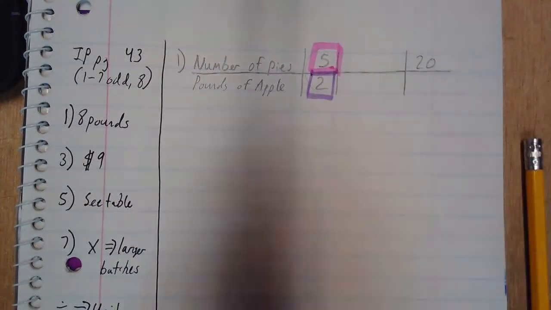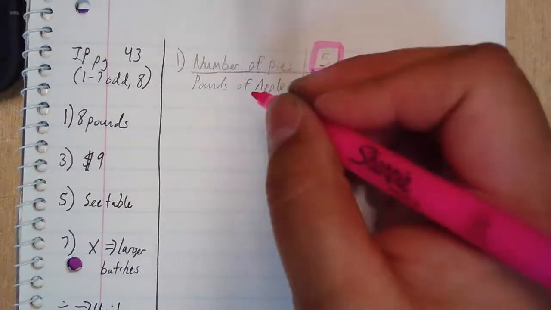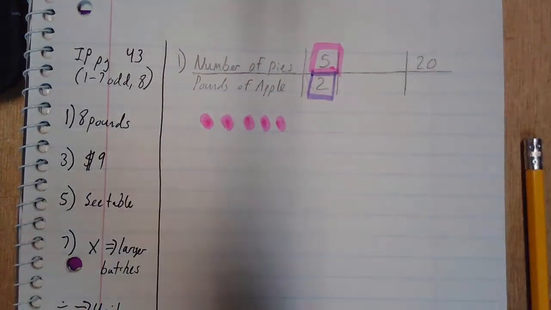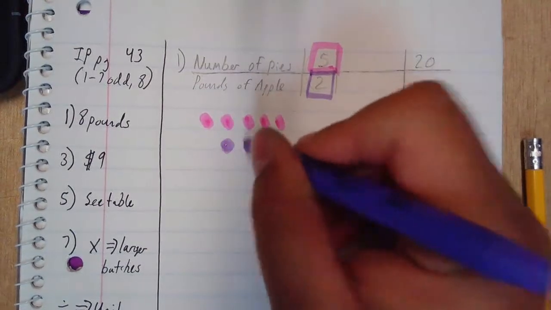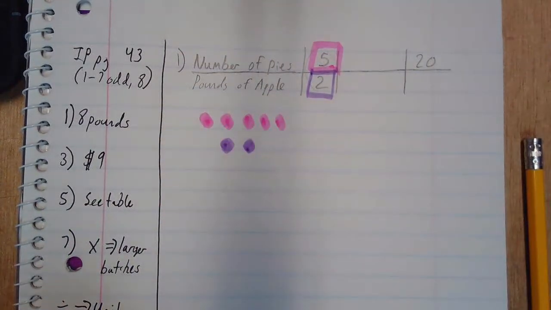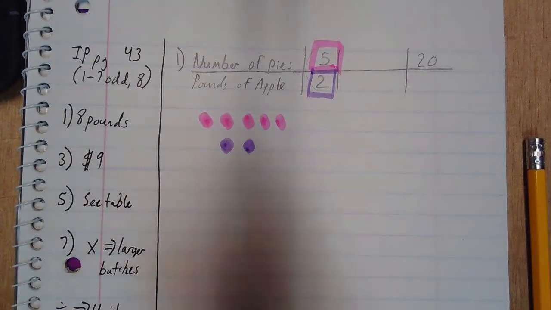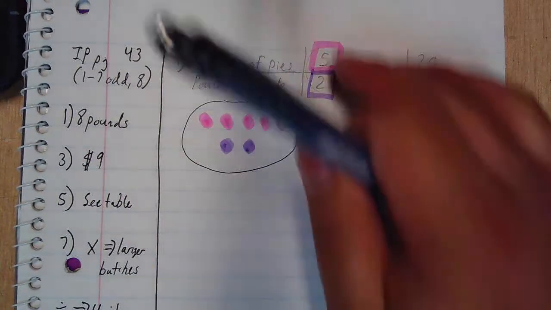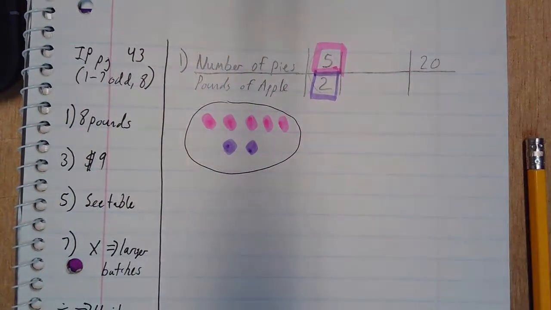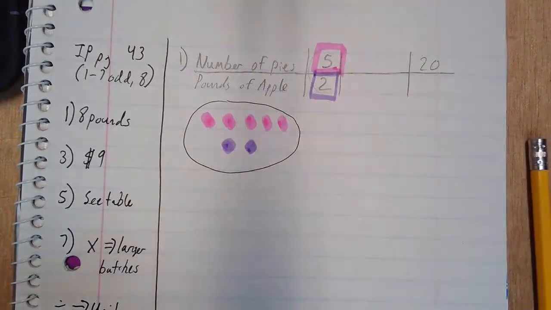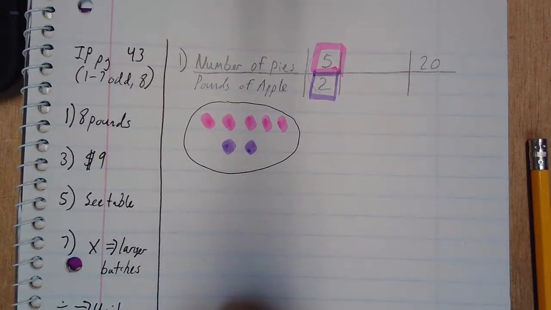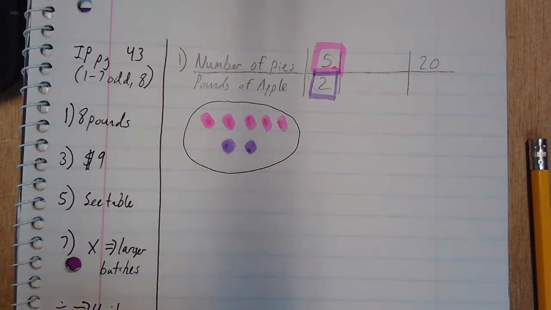All right. So the way this is going to work, this relationship, for every 5 apple pies that you want, you need 2 pounds of apples. It is a relationship. Okay? They go together. Use a pencil, a pen actually. This is the group that you're working with, 5 to 2. For every 5 apple pies that you want, you need 2 pounds of apples. Now the question's asking, I want 20 apple pies. How many pounds of apples do I need?